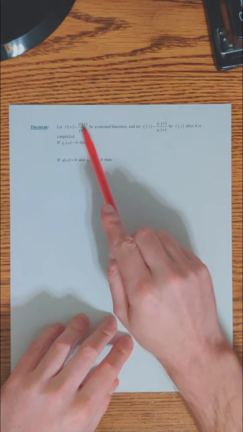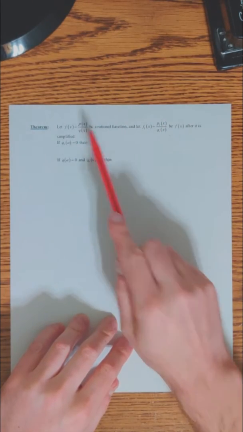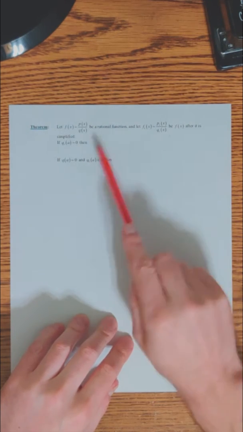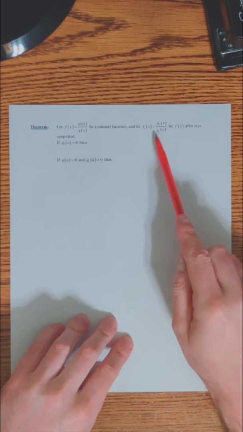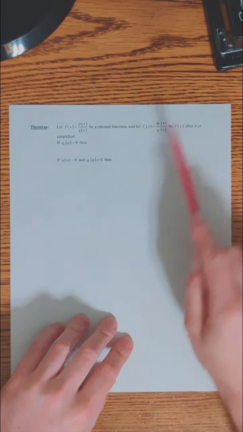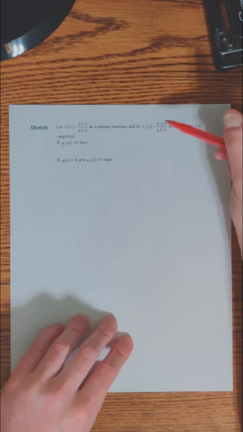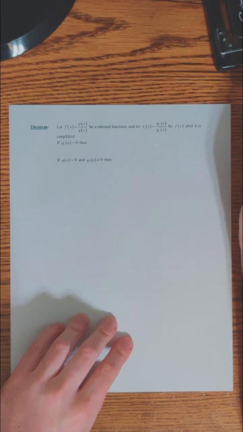Let f of x equal p of x over q of x be a rational function. That means p of x is a polynomial and q of x is a polynomial. And let f sub 1 of x equal p sub 1 of x over q sub 1 of x. And f sub 1 of x is defined as f of x after it is simplified, meaning any terms that the numerator and denominator have in common after they are completely factored will be canceled.